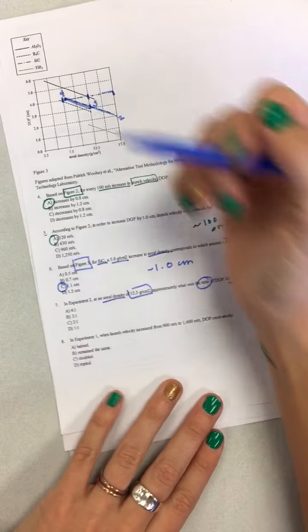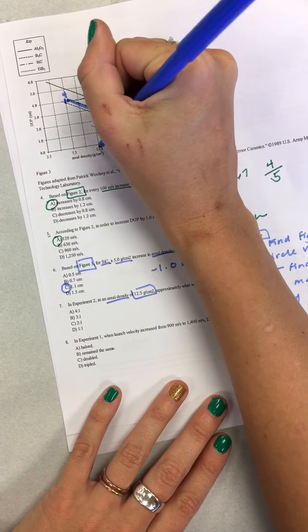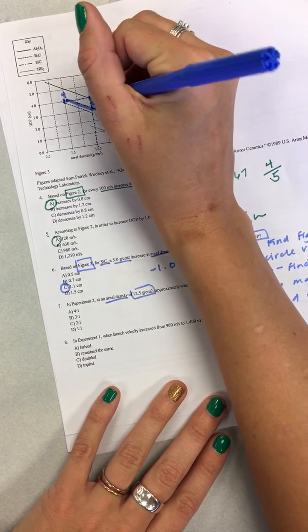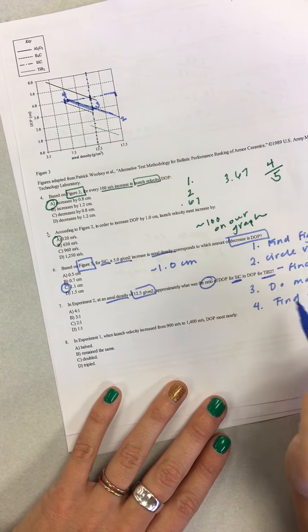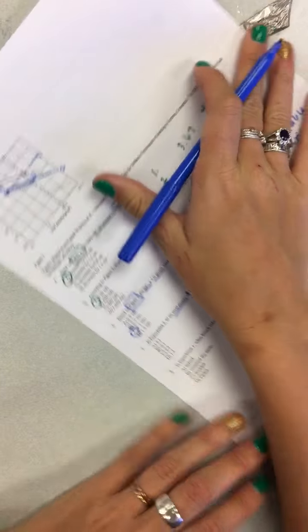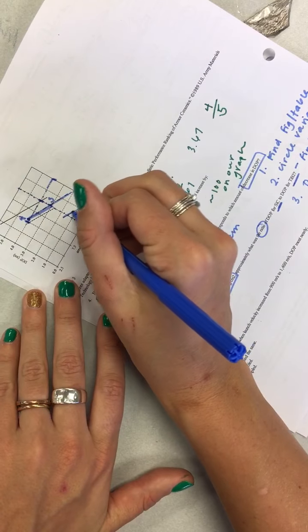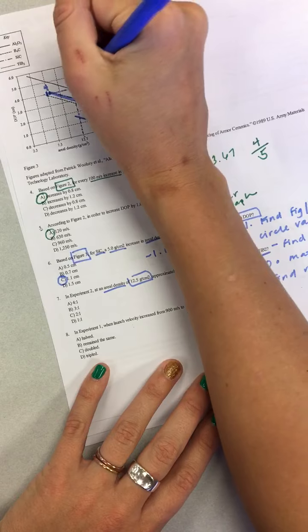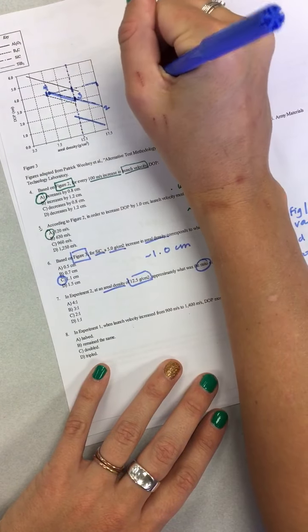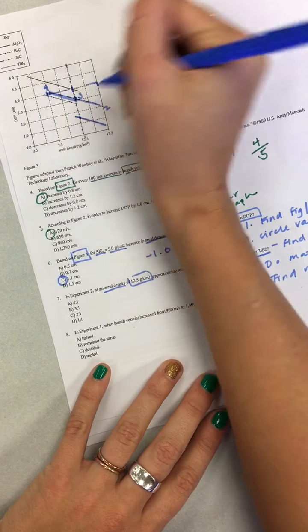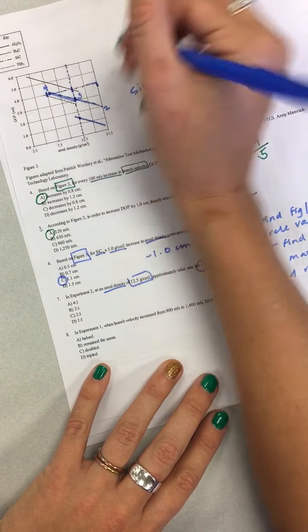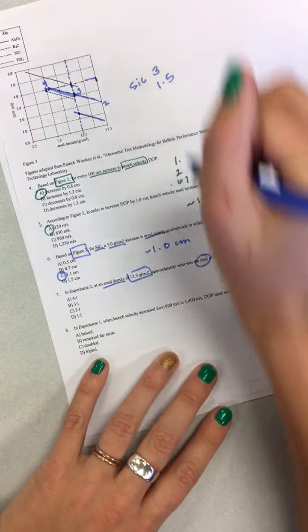So what's the ratio? So at 12.5, that's this line right here, and I need SIC to TIB2. So TIB2 is this line right here. So at SIC is approximately 3, and TIB2 is approximately 1.5.